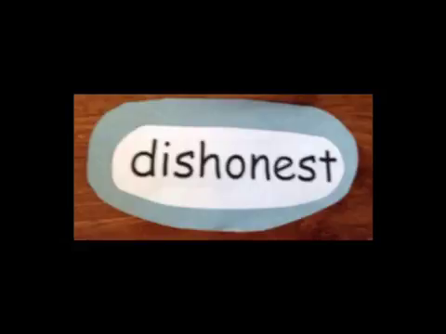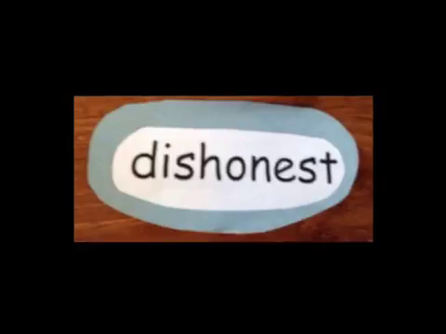Okay, this word is dishonest. Circle the prefix. So you should have circled dis. What do you think dis means? The prefix dis means the opposite. So please write down opposite, and you could put a little arrow pointing to dis. The root word is honest. So if someone is dishonest, it means they are the opposite of honest.